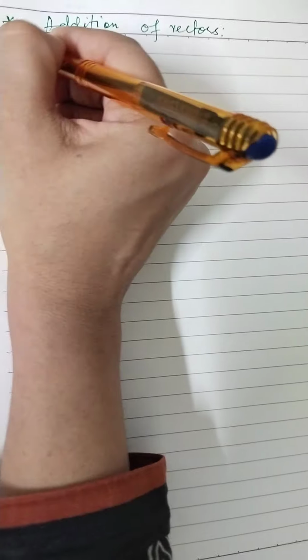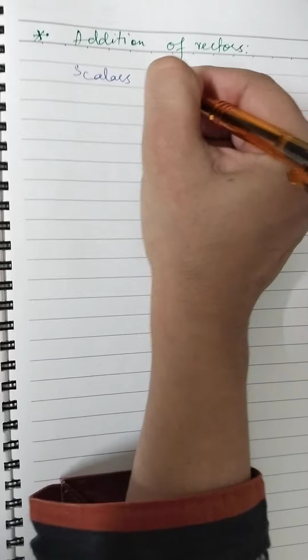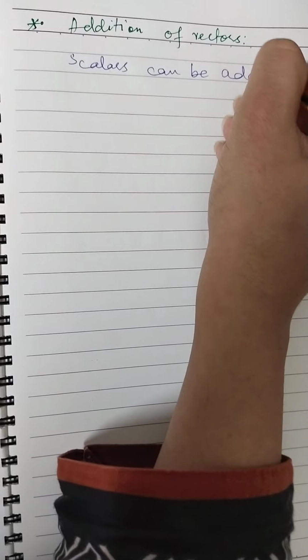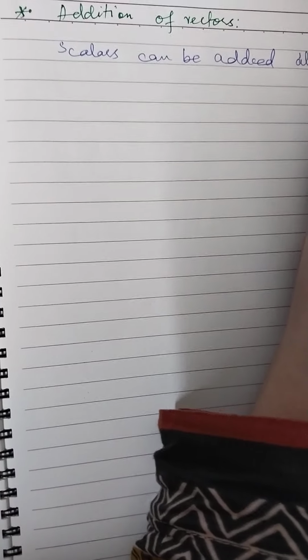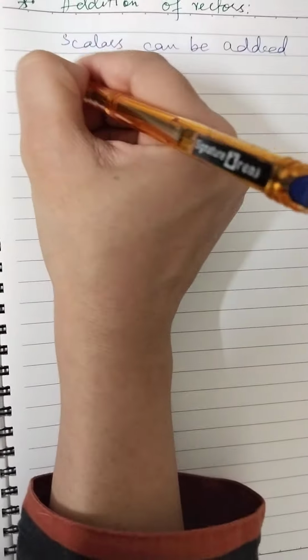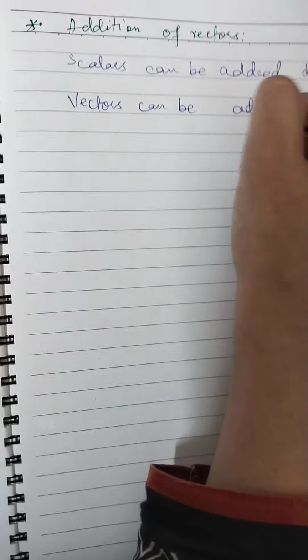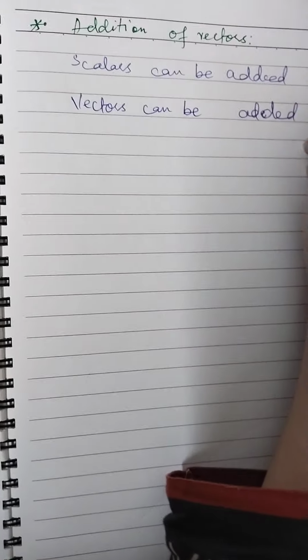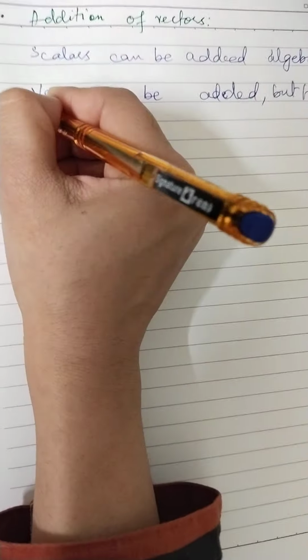Students, before going forward, I would like to tell you all that scalars can be added algebraically, while vectors can be added as well, but having special rules.